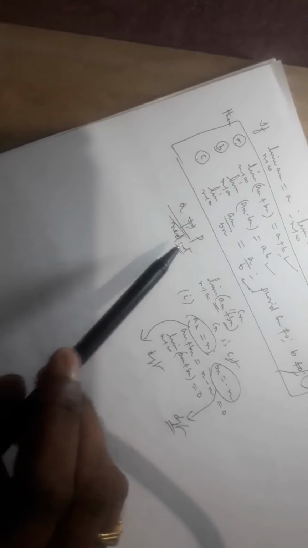What is an plus bn? This is 0. So what is the limit of an plus bn? It is 0. But an is divergent, bn is also divergent. That means the converse need not be true.